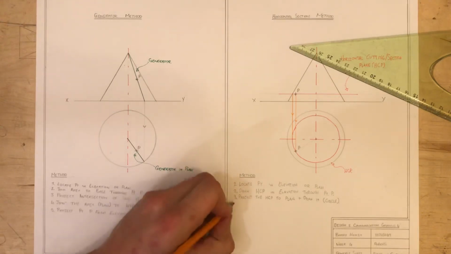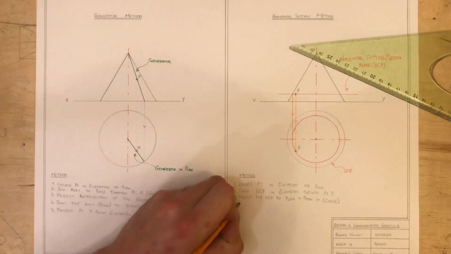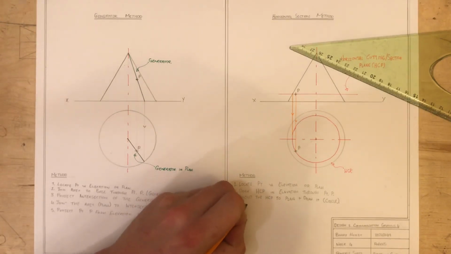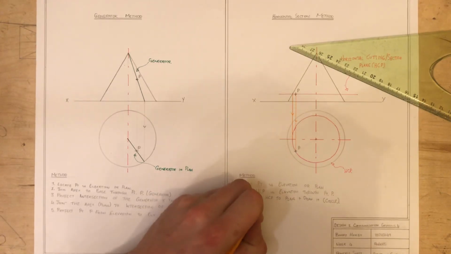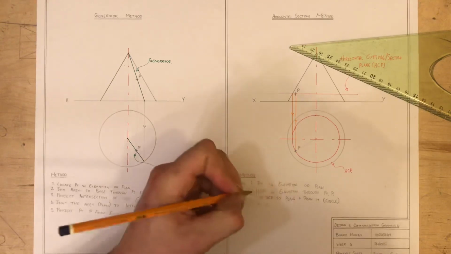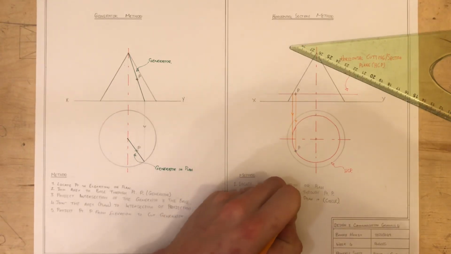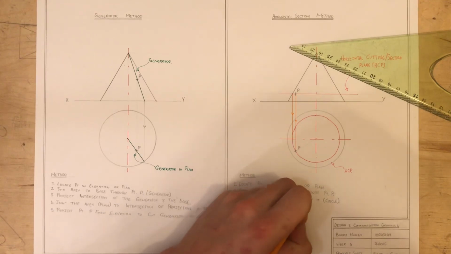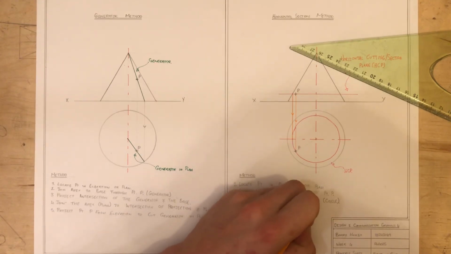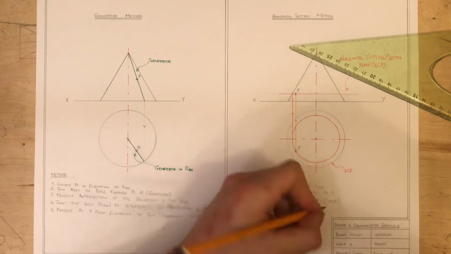Then what we want to do is project point P to cut the horizontal cutting plane in plan.